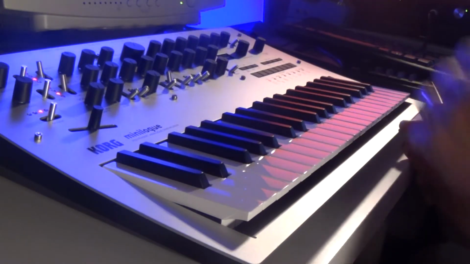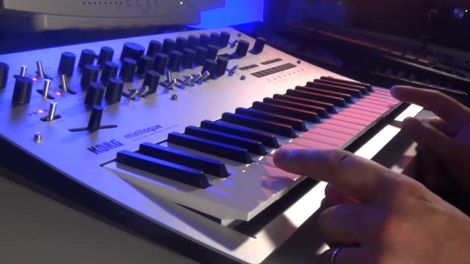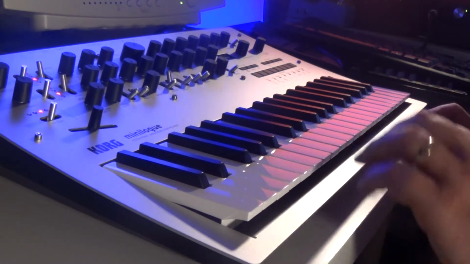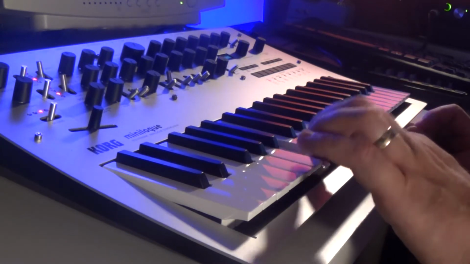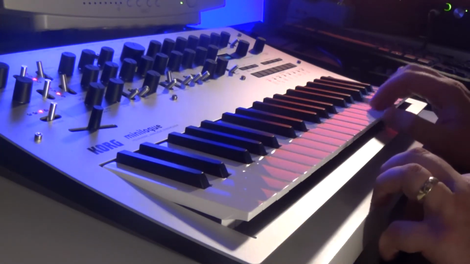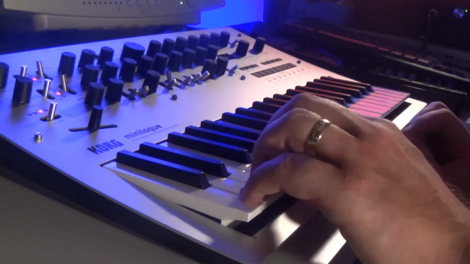Key tracking will automate the filter cutoff, so it's set to a lower frequency for a lower note and a higher frequency cutoff at a higher note. So therefore, just listening to the filter, we can now get our sine wave to accurately reproduce pitches.